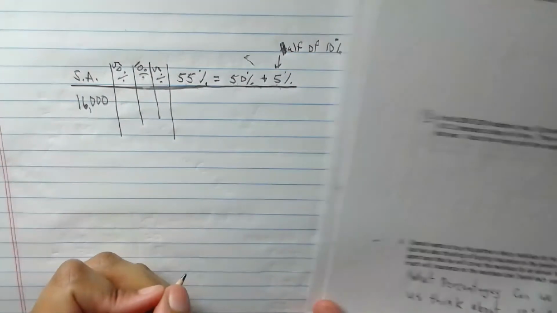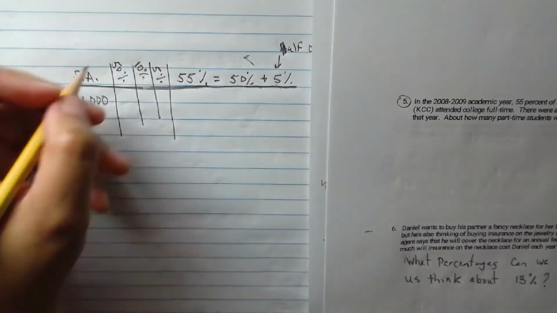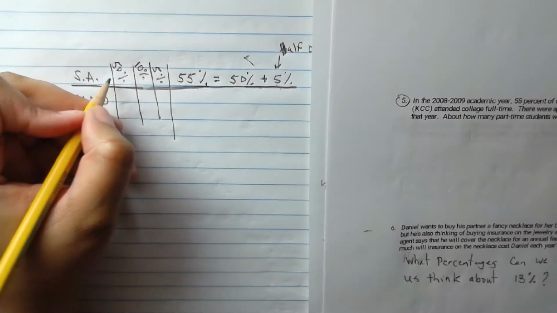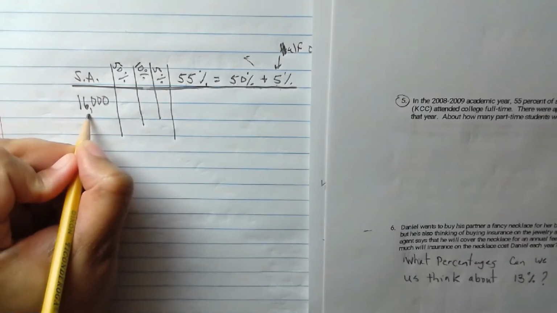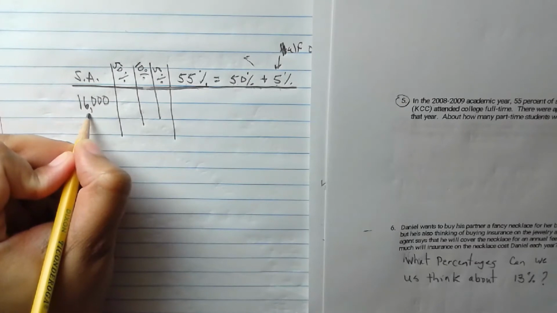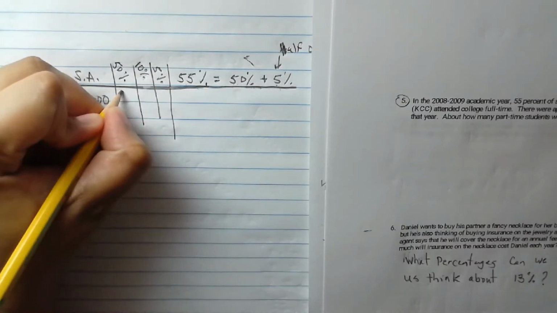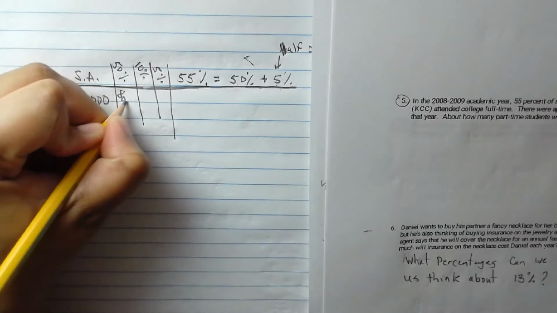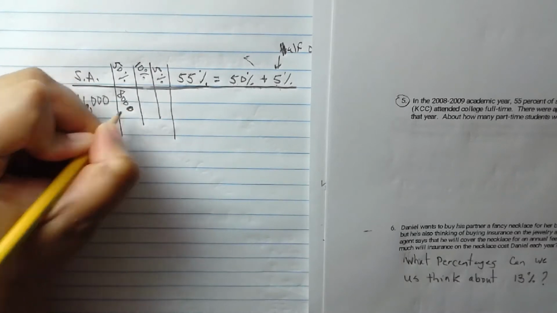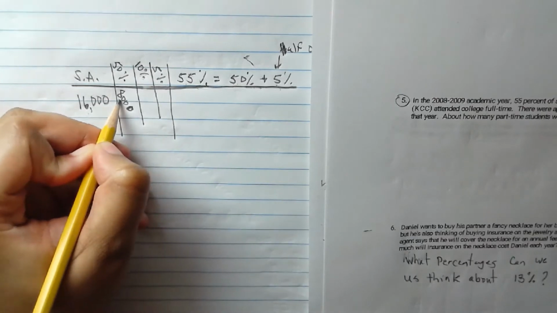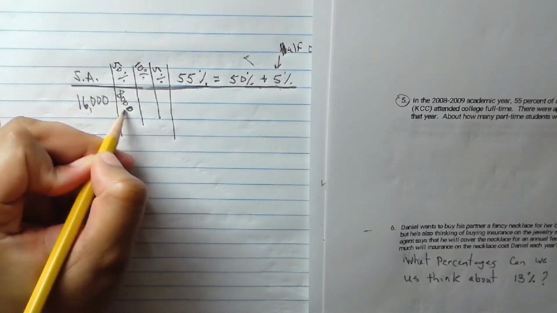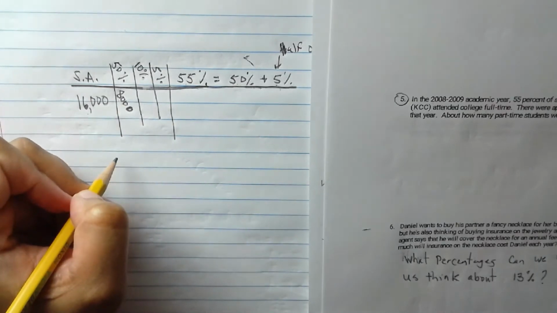Okay, so let's do that. So how do we think of 50% again? We thought of 50% as half of the starting amount. So what is half of 16,000? Okay, so half of 16,000 is 8,000. Why? Because 8,000 plus 8,000, or 8,000 plus itself, will give me 16,000.